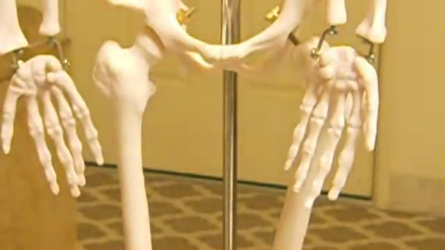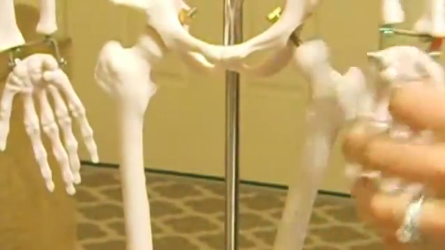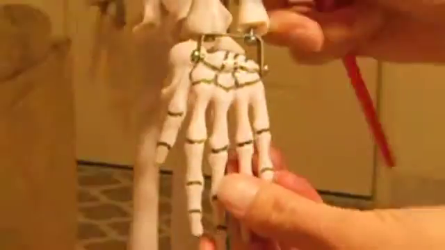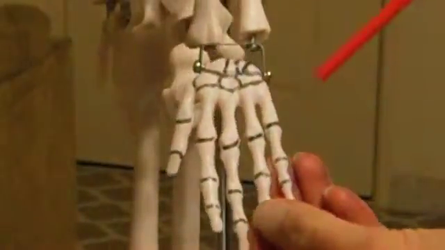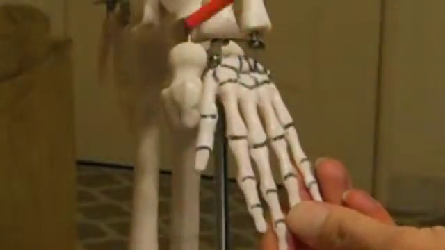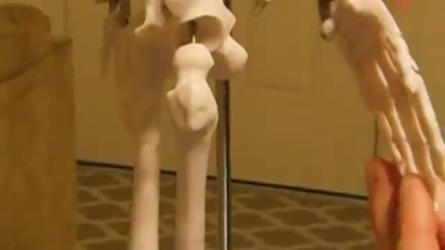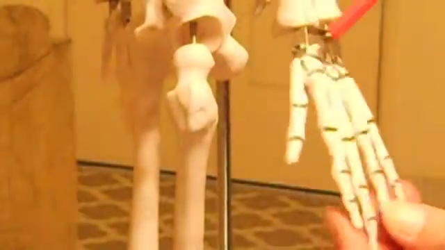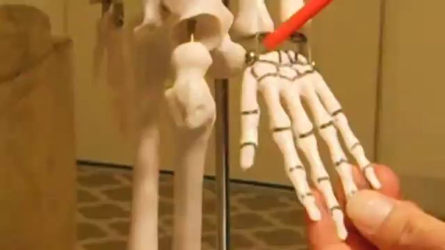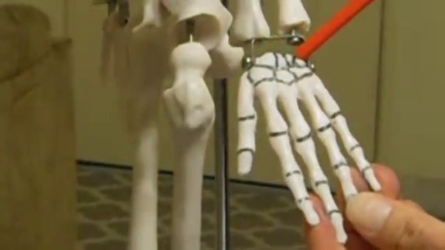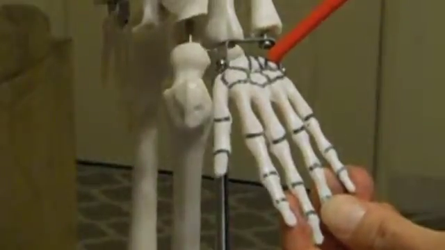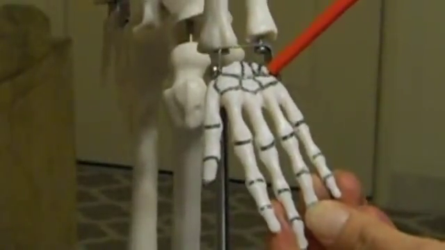Okay. So coming back here, we have our carpus, or wrist, and in the proximal row going lateral to medial, in anatomical position lateral would be from the thumb, we have the scaphoid, lunate, triquetrum, and the pisiform.